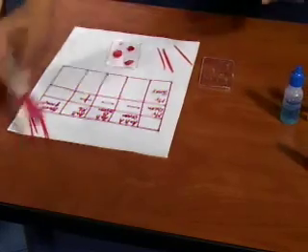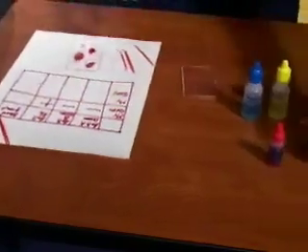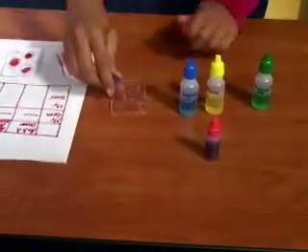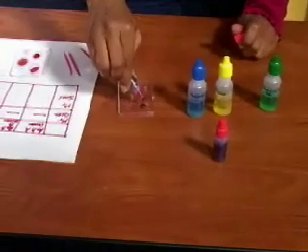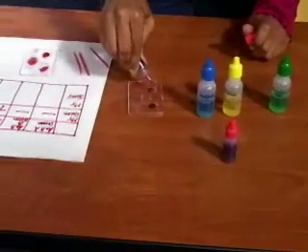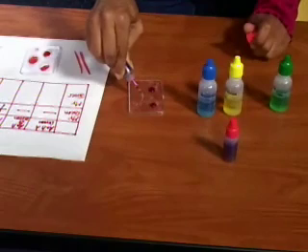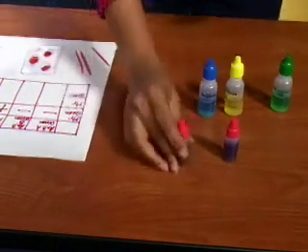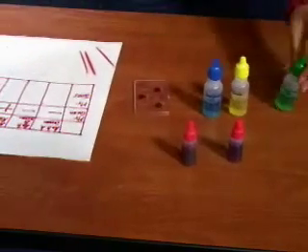Now let's do another one, and we take Mr. Jones' blood, and again do the same thing. We put 2 drops or 3. Keep this away.